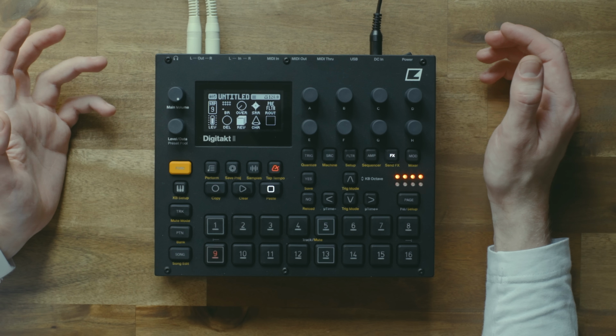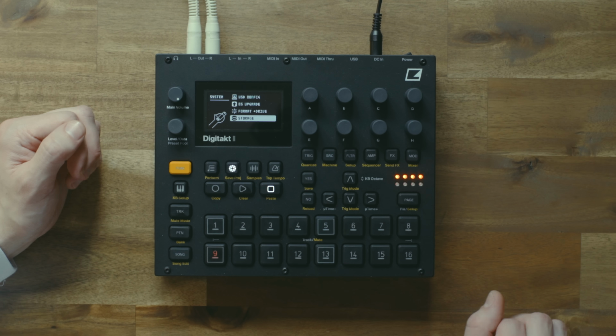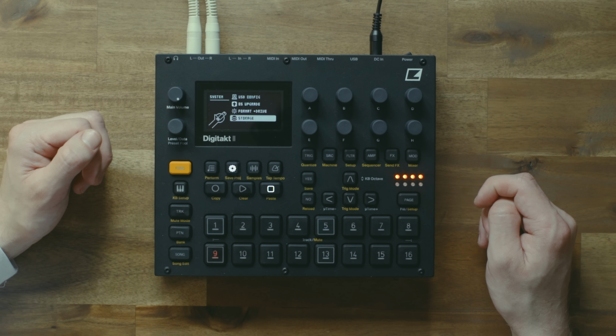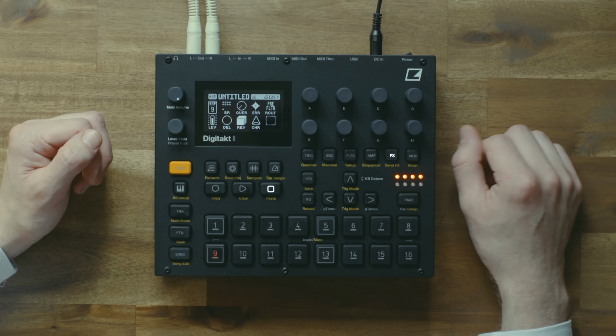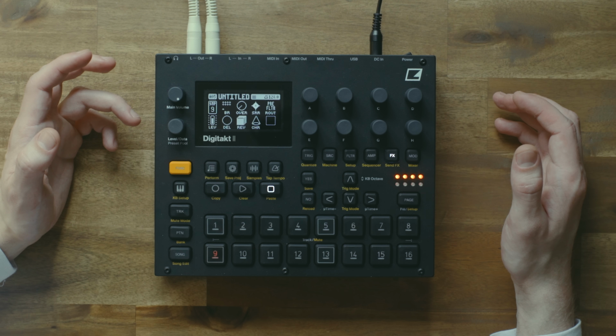So to conclude, what are the big changes compared to Digitakt I? The increased storage space, the increased pattern length, the increased number of modulation sources, and the ability to actually import proper stereo samples in the first place.